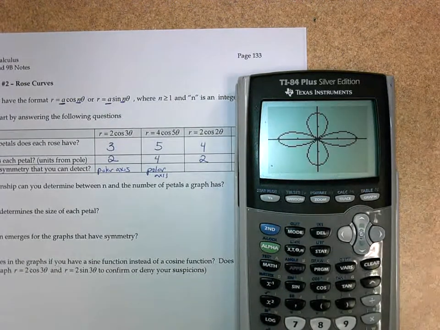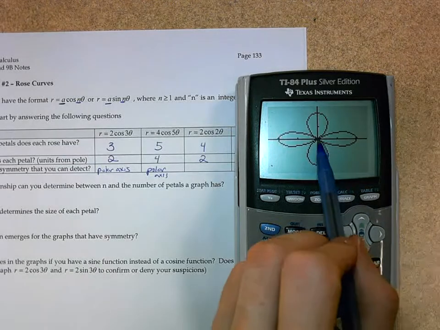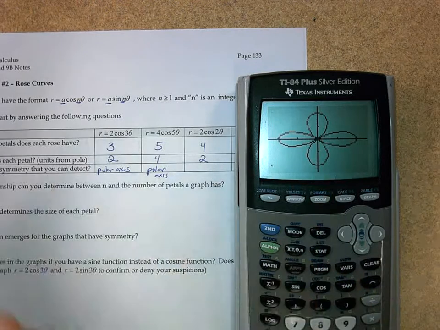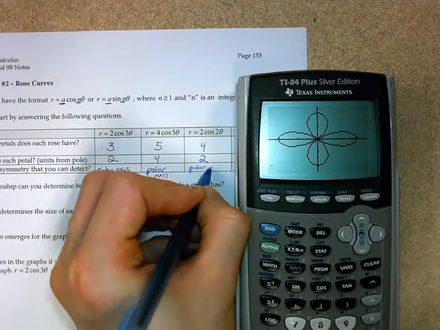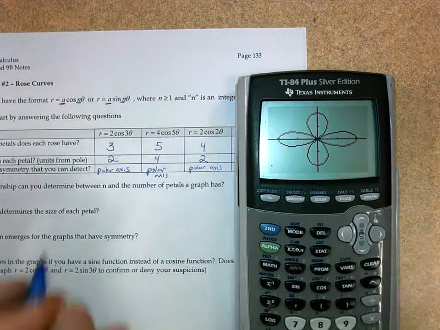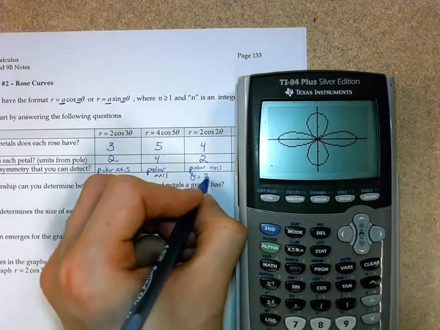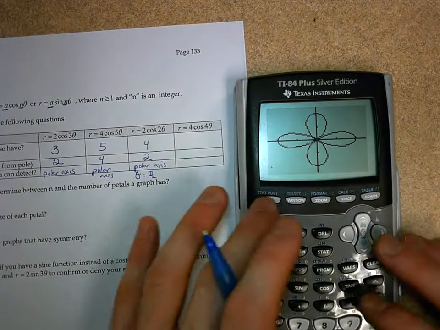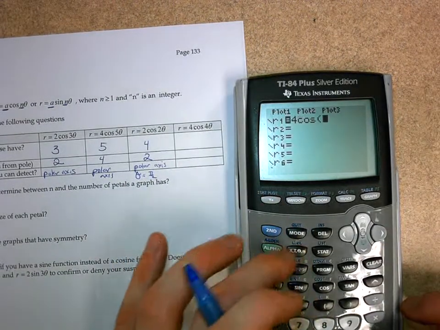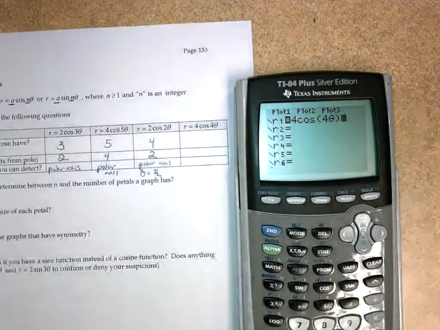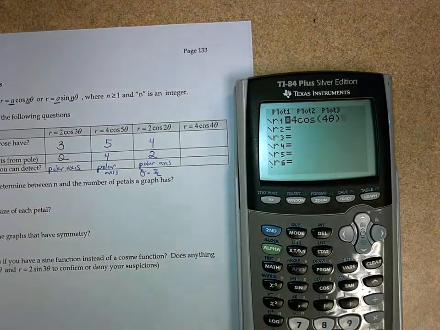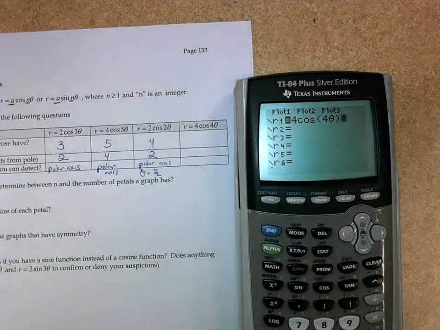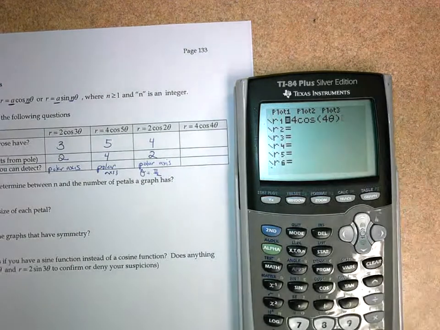And my symmetry, I can see that there's symmetry both around the x-axis and the y-axis, or the polar axis, and theta equals pi over 2. So this one we've got polar axis symmetry as well as theta equals pi over 2 symmetry. One more. 4 cosine 4 theta. I think my petal length is going to be 4 units here, but I'm not quite sure on the number of roses that I have. Is it going to be 4, or is it going to be something else?